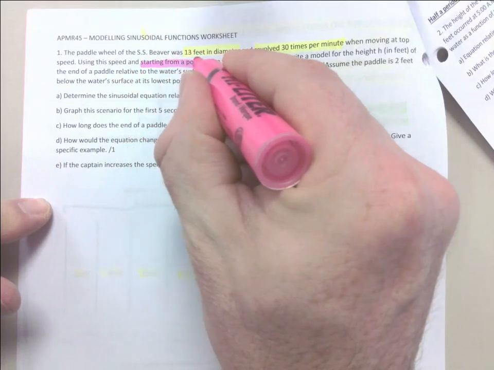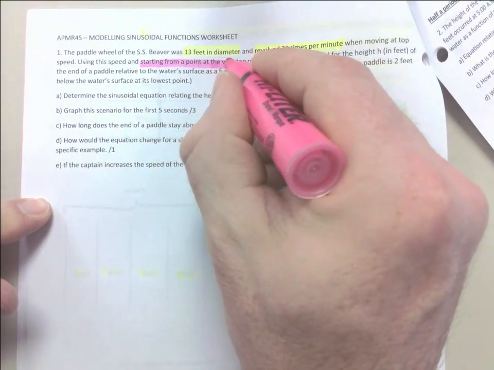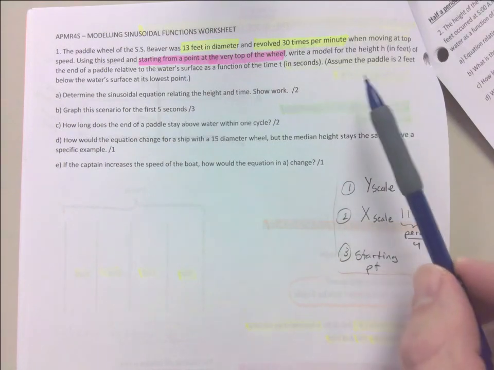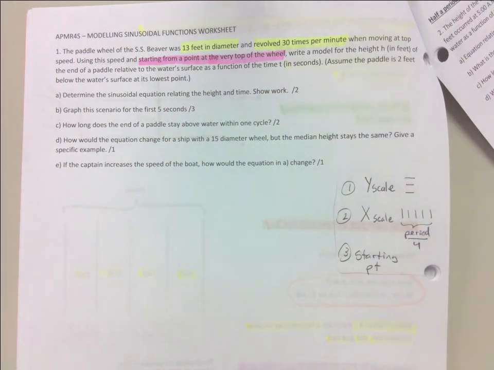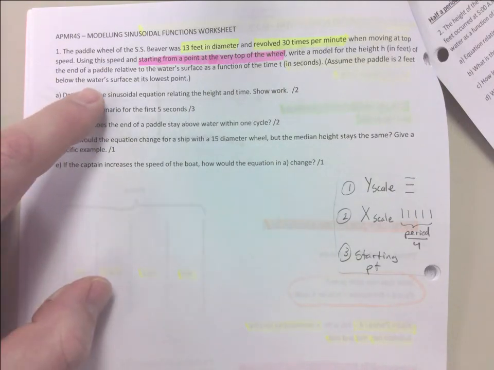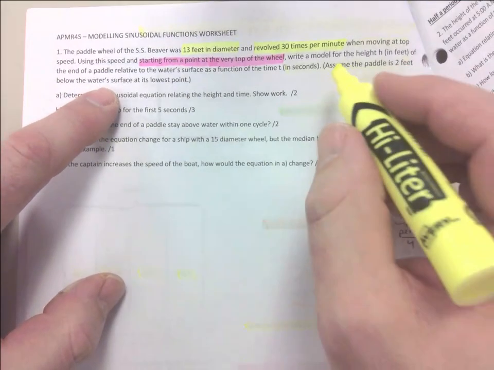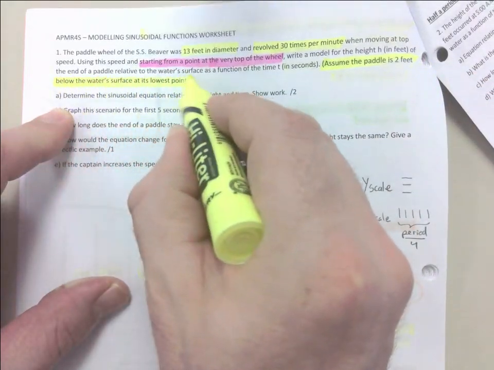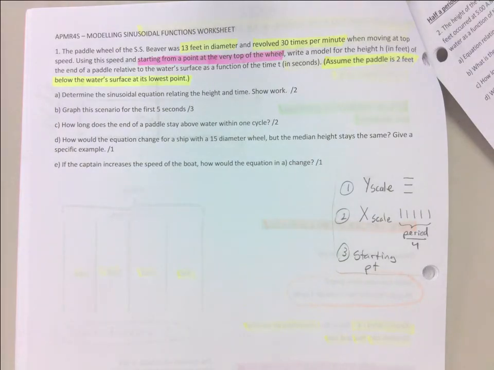Starting from the very top of the wheel, write a model for the height in feet of the end of the paddle wheel to the water surface as a function of time in seconds. Assume the paddle is at 2 feet below the water surface at the lowest point. That's also important.